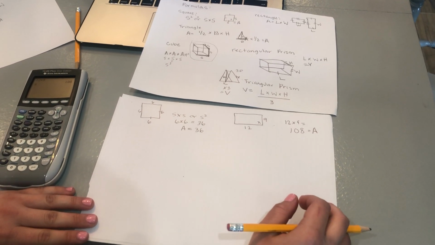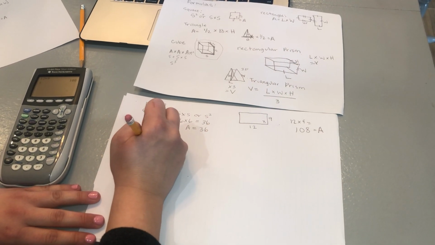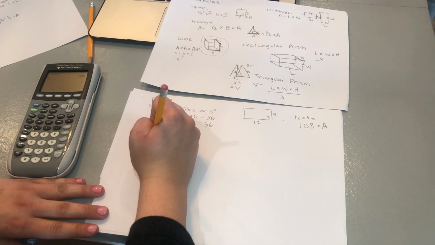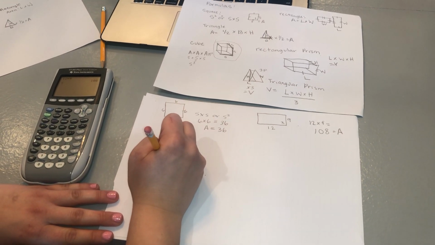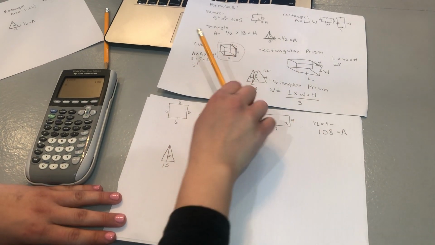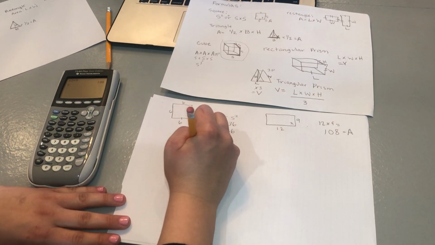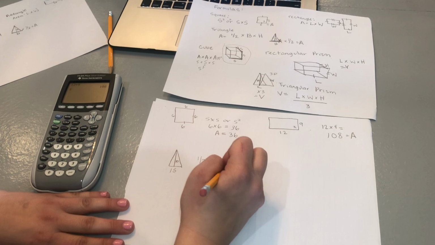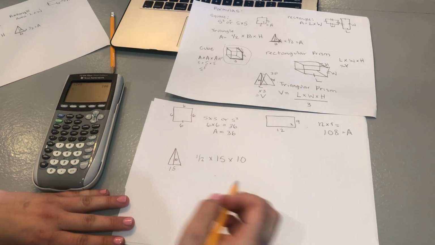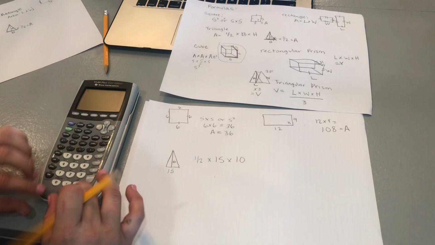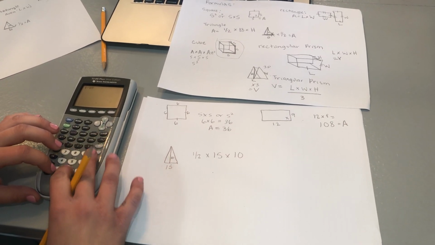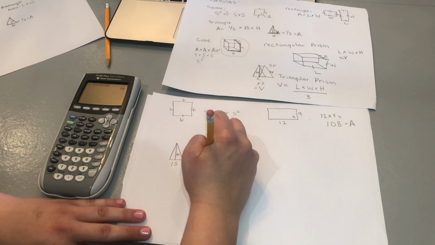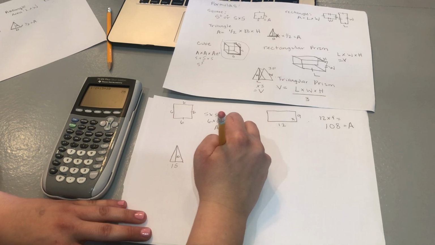Next, we're going to move on to a triangle. So we're going to make the height of this 10, the base of this 15. So we're going to refer back to our formula, which is 1/2 times our base, 15, times our height, which is 10. Like I said, we're going to have our calculators to make precise numbers. 1/2 times 15 times 10 leaves us with the area of the triangle equal to 75.